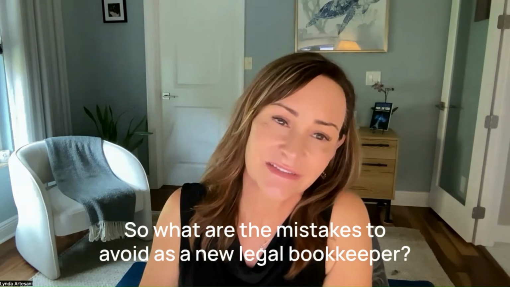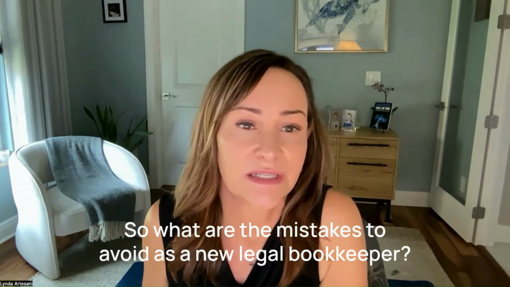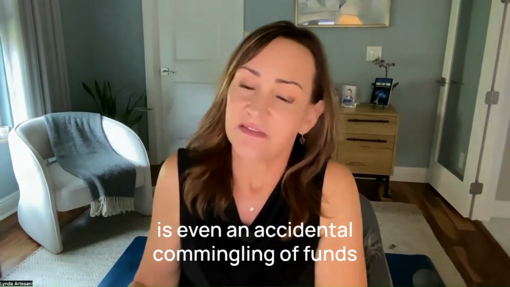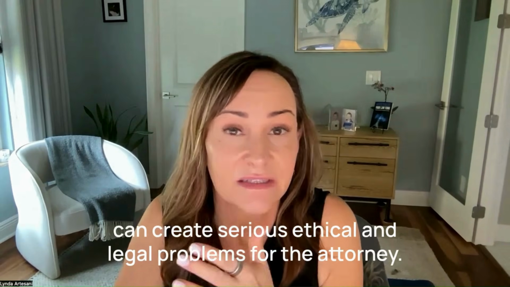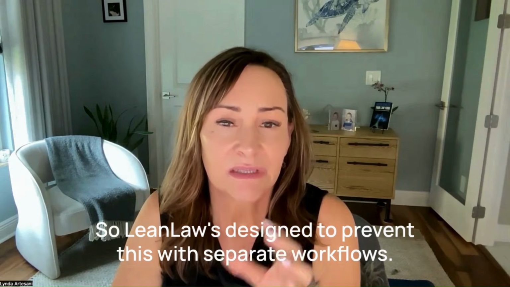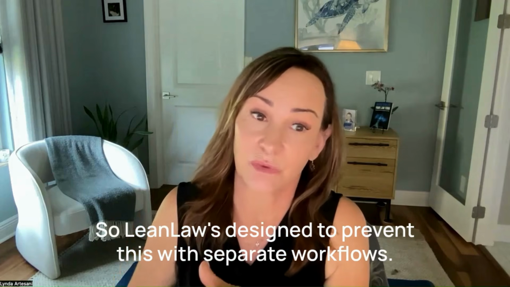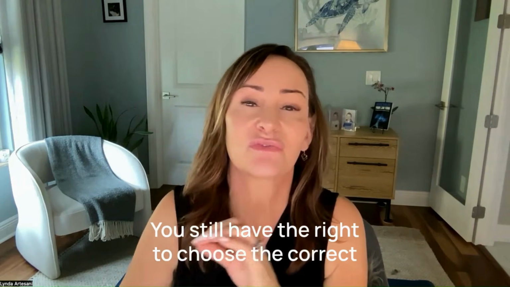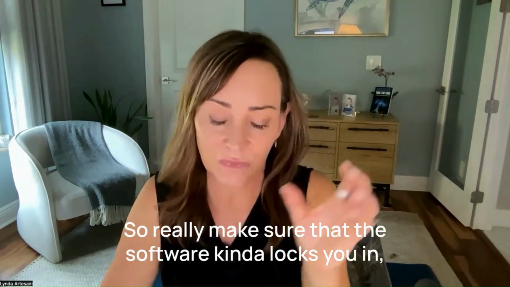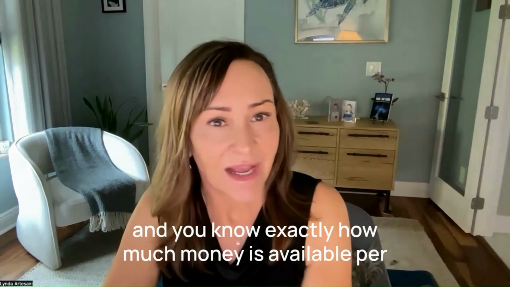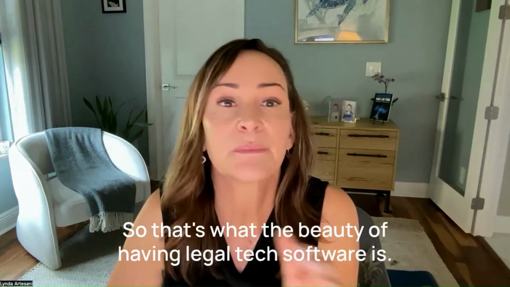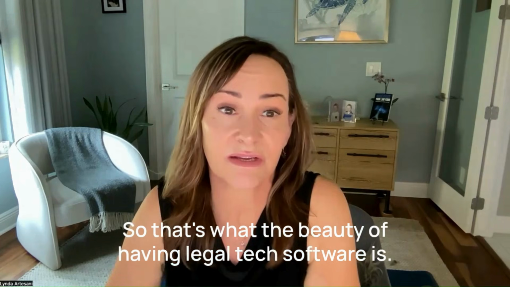So, what are the mistakes to avoid as a new legal bookkeeper? I can tell you that the biggest do not do in legal accounting is commingling of funds. Even accidental commingling can create serious ethical and legal problems for the attorney. LeanLaw is designed to prevent this with separate workflows. You still have to choose the correct transaction type every time. So really make sure that the software locks you in and you know exactly how much money is available per client to be applied to a bill. That's the beauty of having legal tech software.